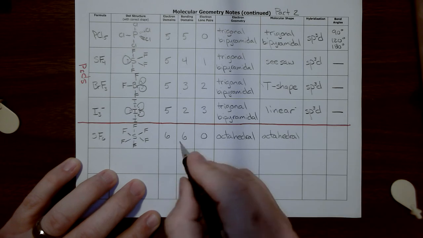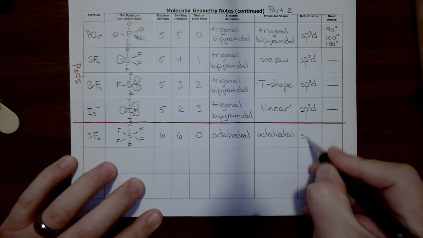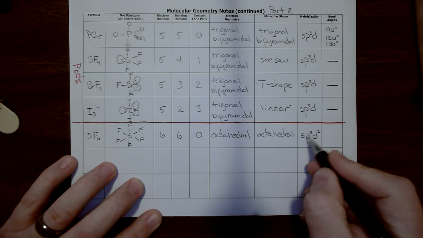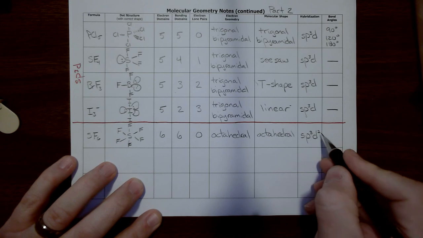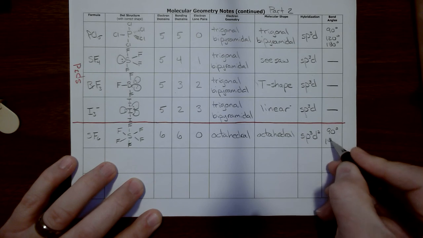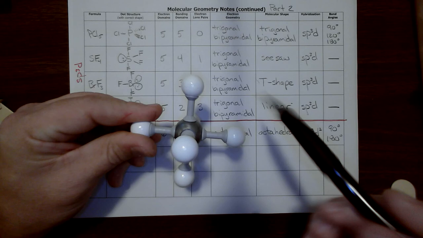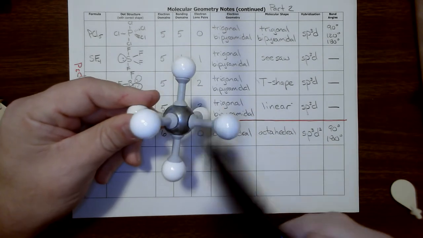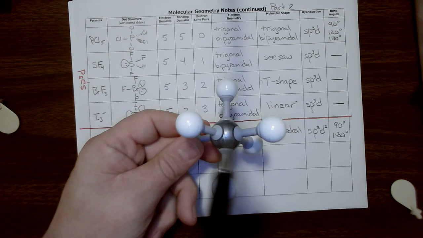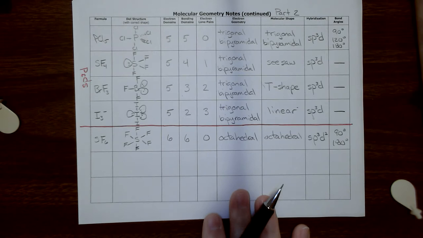And now because we have 6 electron domains, it's going to be sp3d2 hybridized. So 1, 2, 3, 4, 5, 6. And you've got 90 degrees and 180 degrees. So if you look at it, we have the 180 from here to here, and then from here to here is 90. And even from here to here is 90. So that is that one.